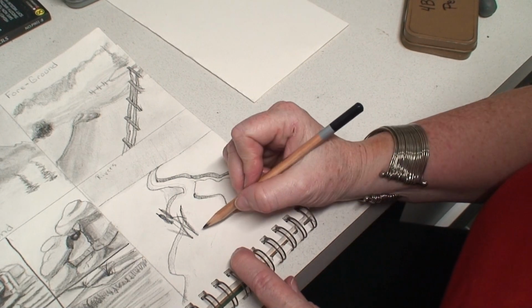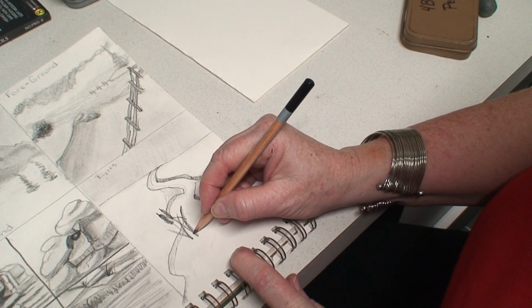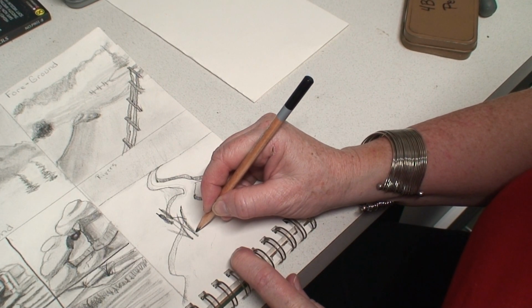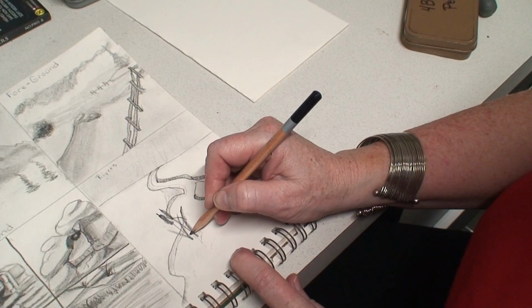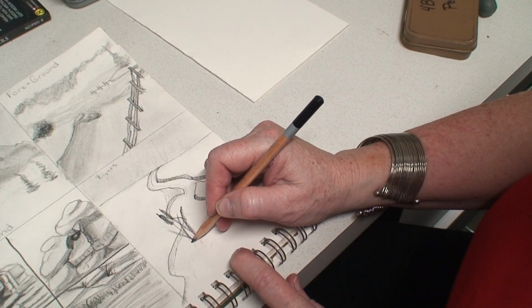Okay, now we may have water that runs through here, but generally you'll see kind of a cascading movement through here. So you're going to have these little lines.